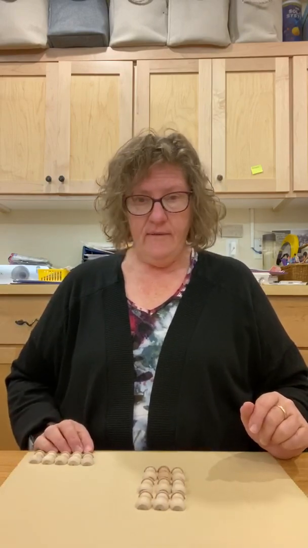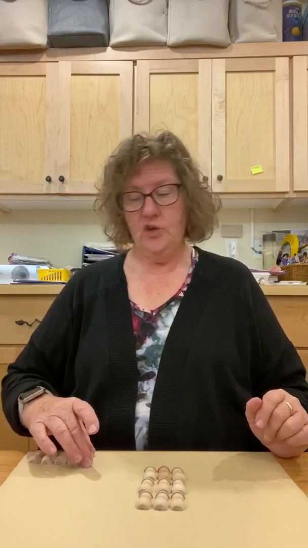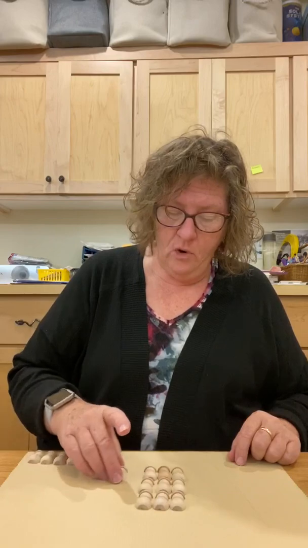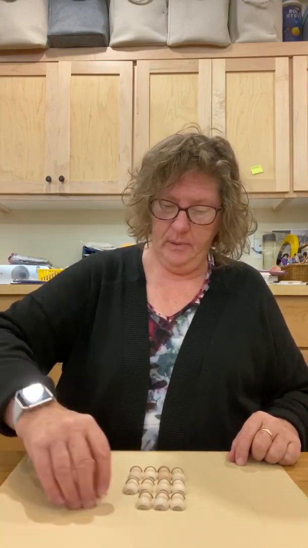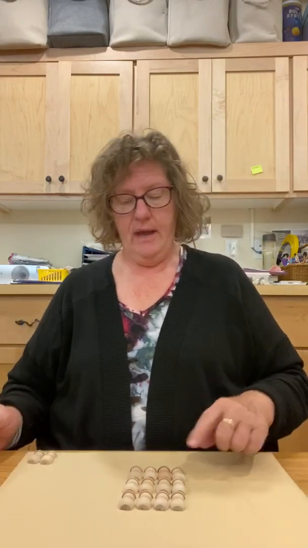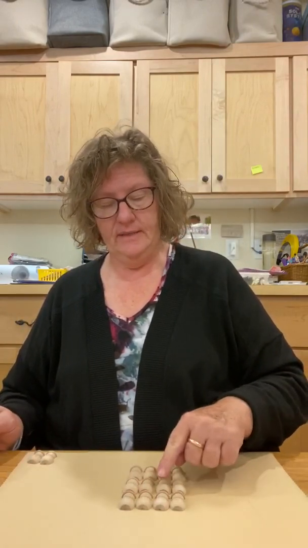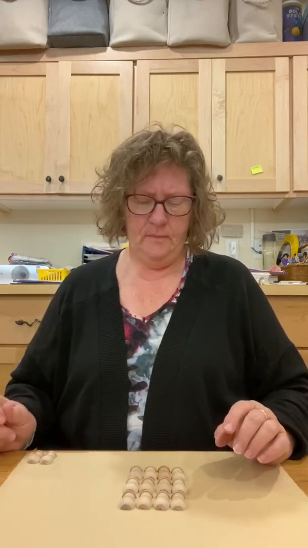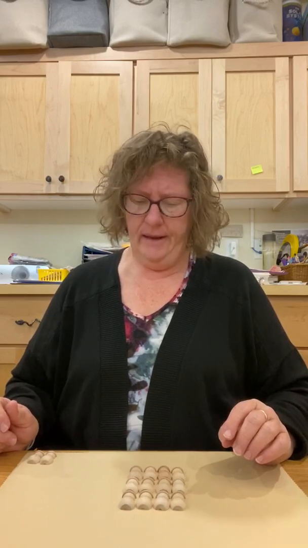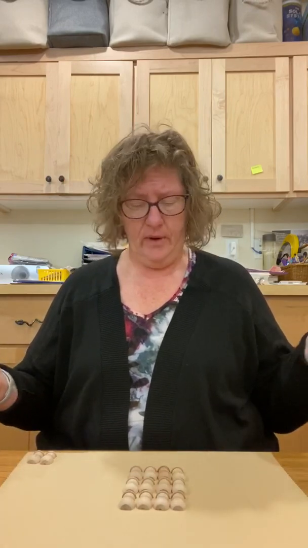But I still have some left. So I'm going to try and go 1 more row over and 1 more row up. So I have 1, 2, 3, 4, 5, 6, 7, 8, 9, 10, 11, 12. Can I make a square? No, I cannot make a square.